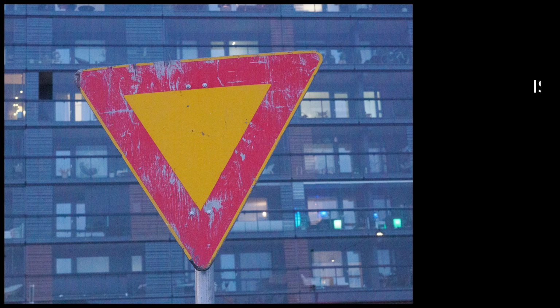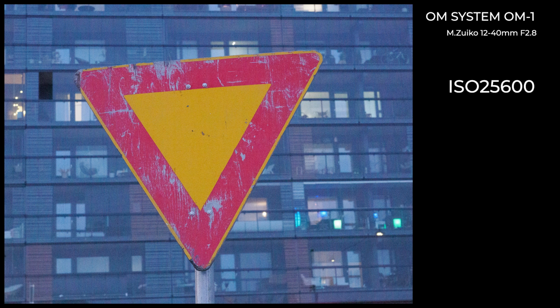Then we have this ISO 25600 image. It was taken with the OM1. And the lens was 12-40mm f/2.8 Pro lens. Here are the results side by side.